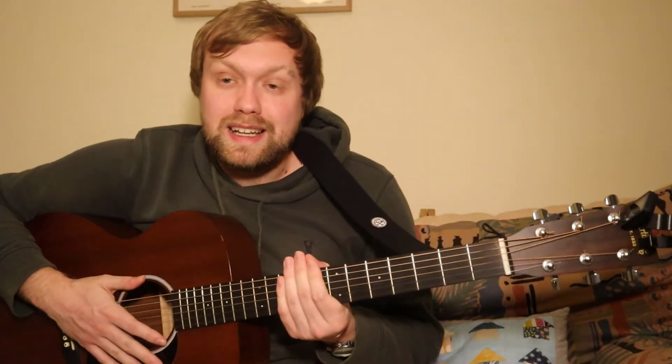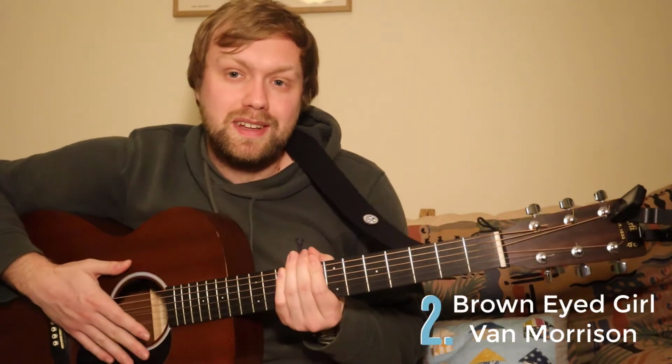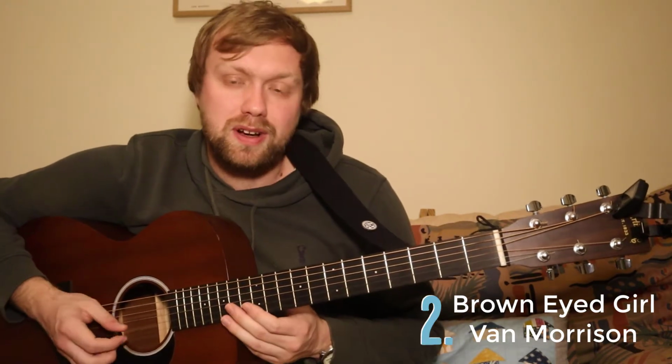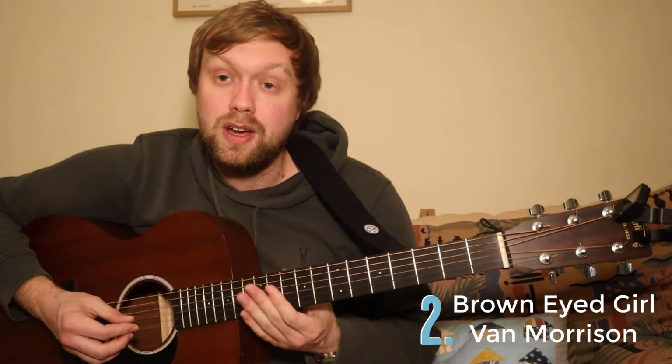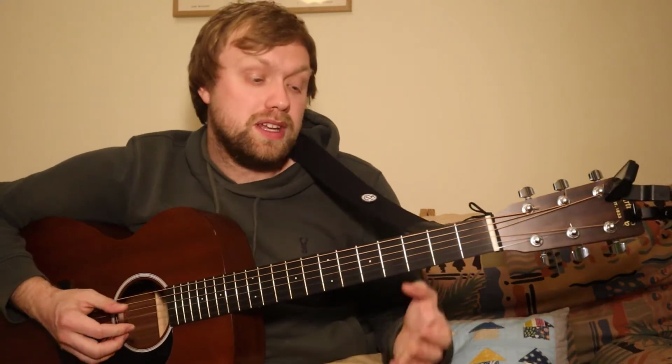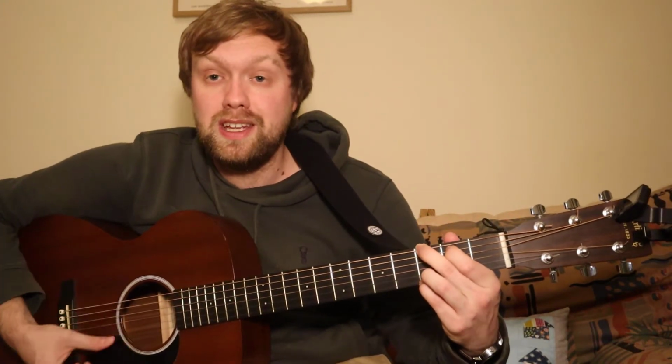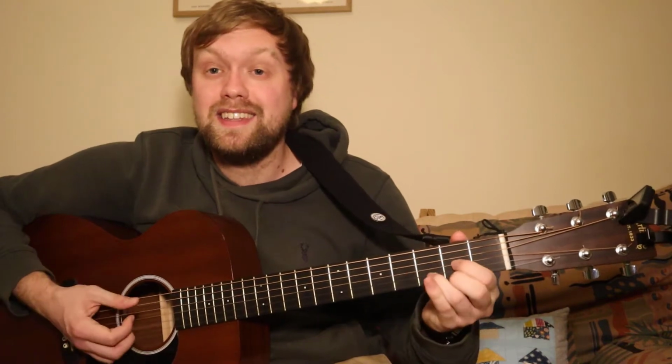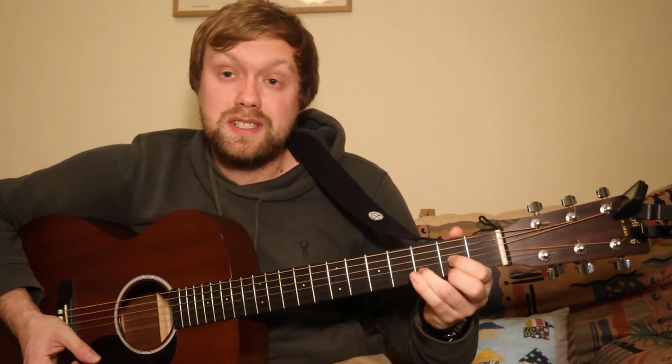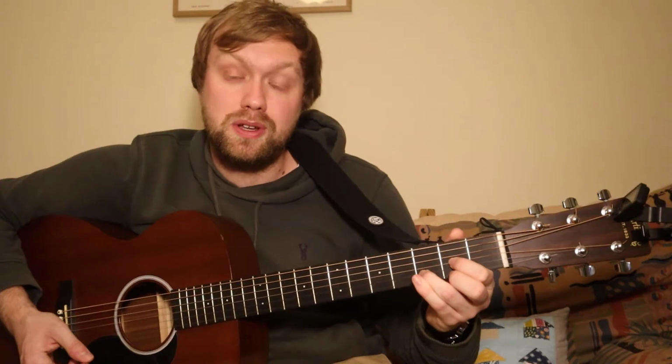So the next song up is Brown Eyed Girl by Van Morrison. Now, the only reason it's maybe a slightly bit harder than the last one is just because of the little riff that comes at the beginning, which I'll show you in a moment. But it uses more or less the same chords, so G, C and D. And it also uses a D7 chord, which I'll show you just now.